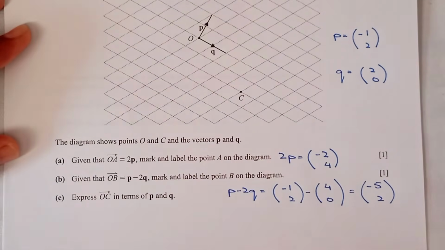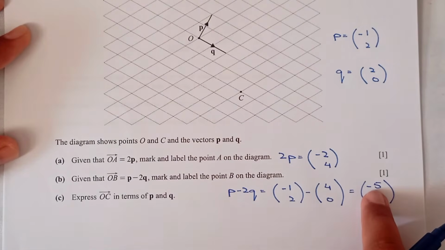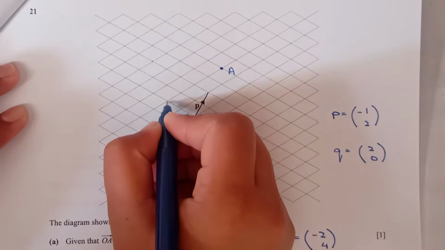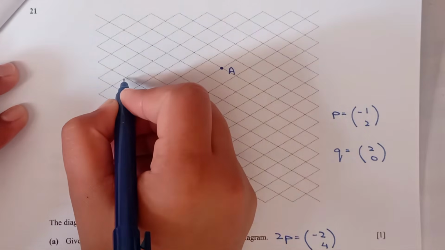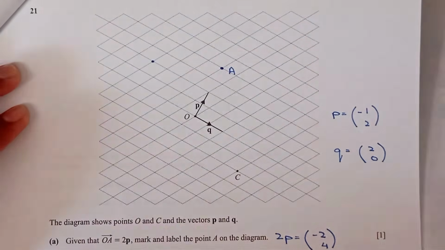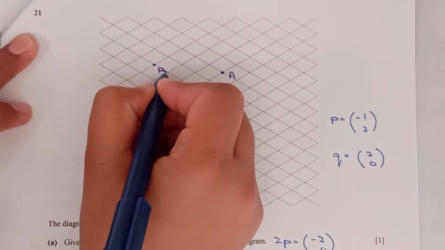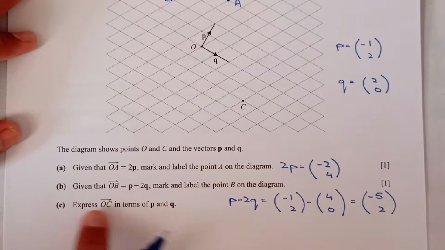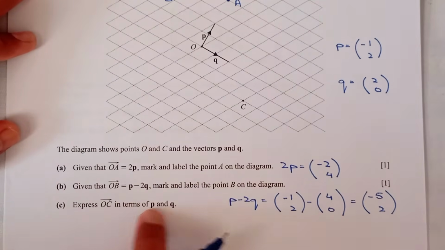So from the origin, we need to move 5 units to the left and 2 units up. Okay, so 1, 2, 3, 4, 5, and 1, 2. So here is point B. This is OB, right?